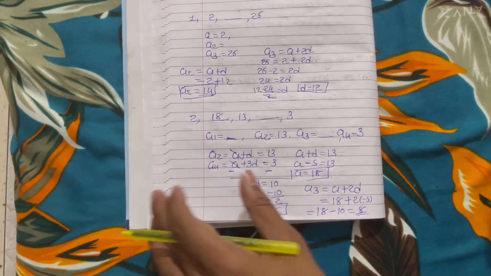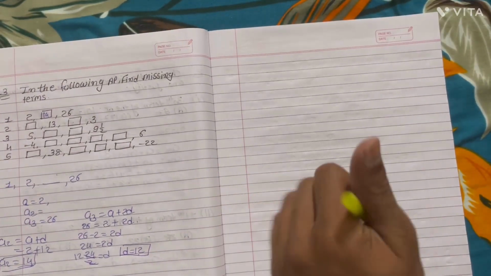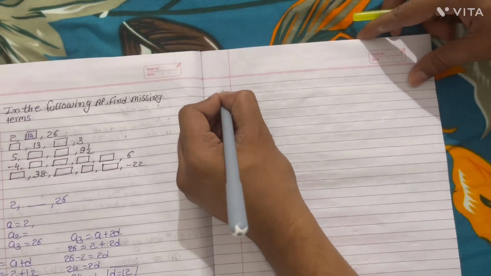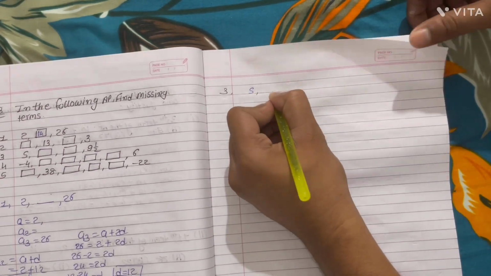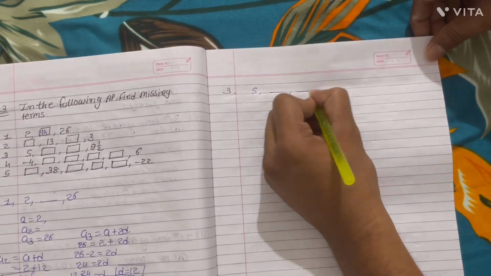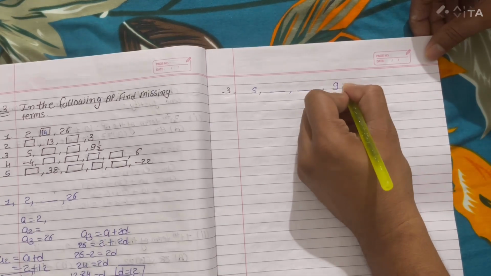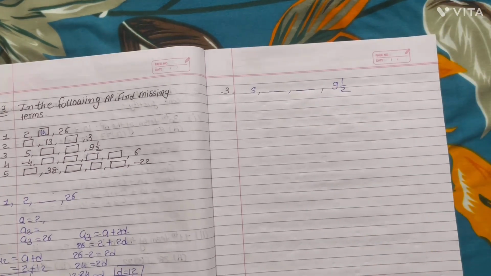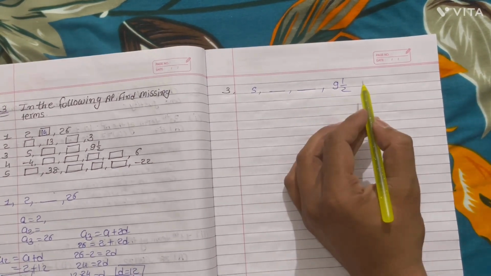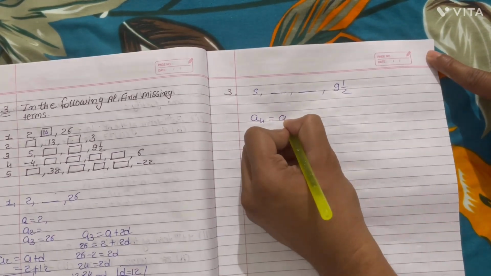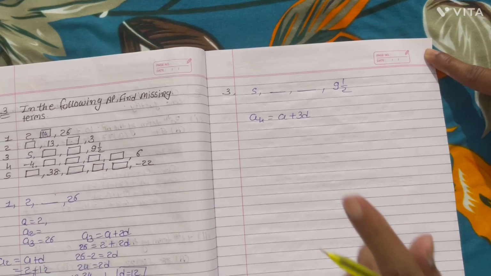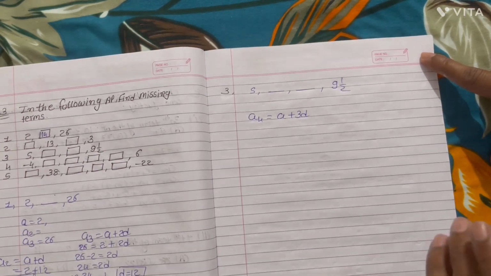Okay, now we move to question number 3. Question number 3, we are given the first term is 5. We have to find the second term, third term, and fourth term. The fourth term is given as 9 1 by 2. Okay, so we write the equation for a4. a4 is equal to a plus 3d. Similarly, first we have to find a and d.